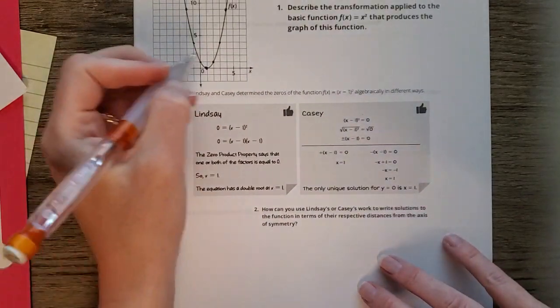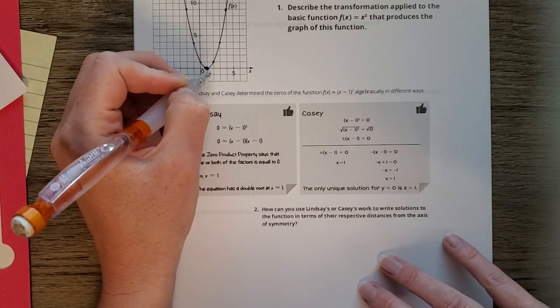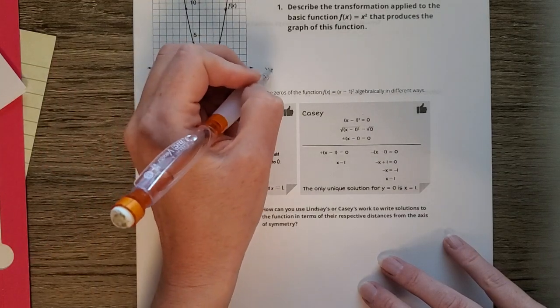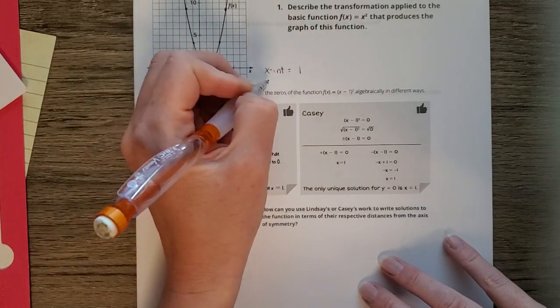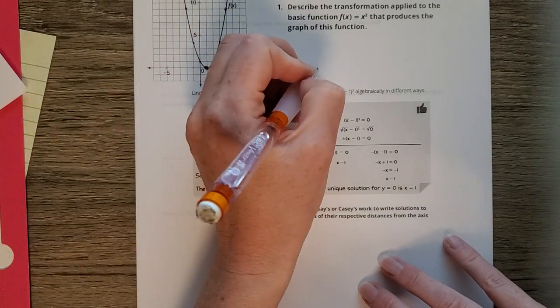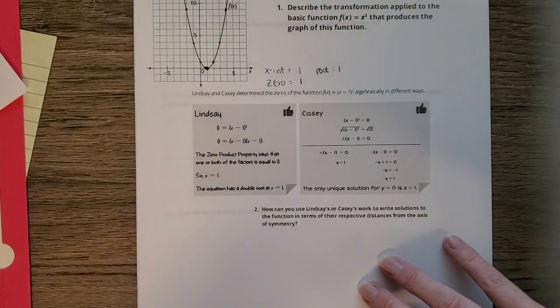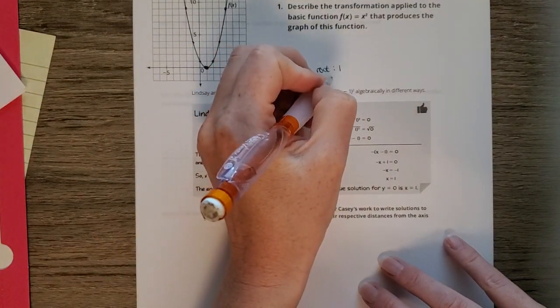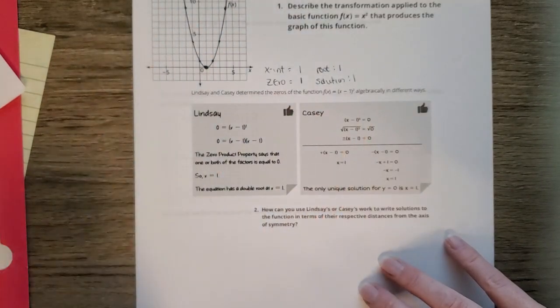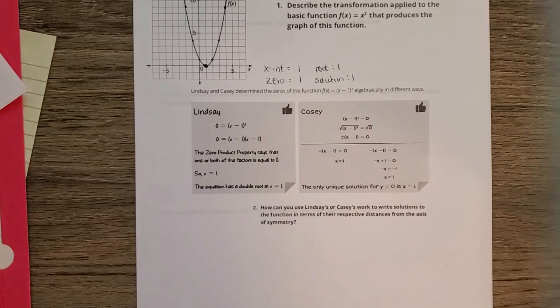So if we look at the graph, we can see the zero of the function. There's only one. The zero, remember, is the x-intercept. So the x-intercept equals 1, which means the zero of the function is 1. We also said the roots of the function would be 1. And then the solution, if we made this into an equation, would be 1. So remember we talked about, depending on the presentation, what is what. If we're talking about a function, then we call them the zeros.